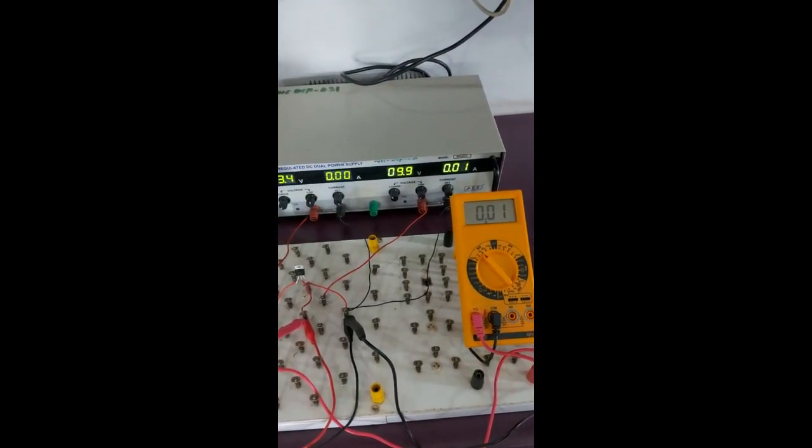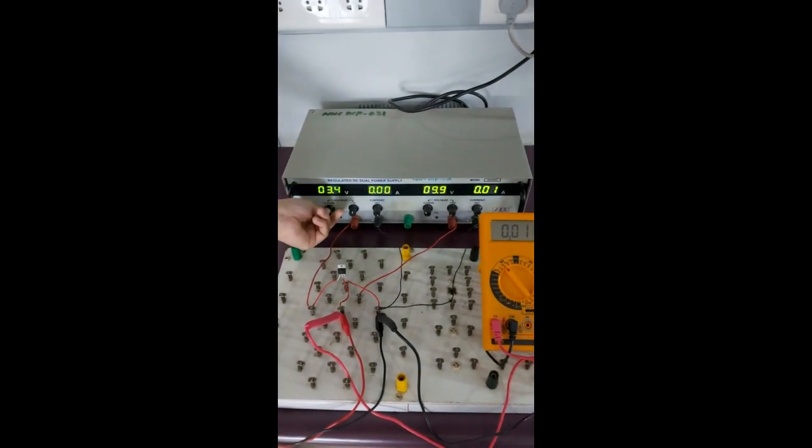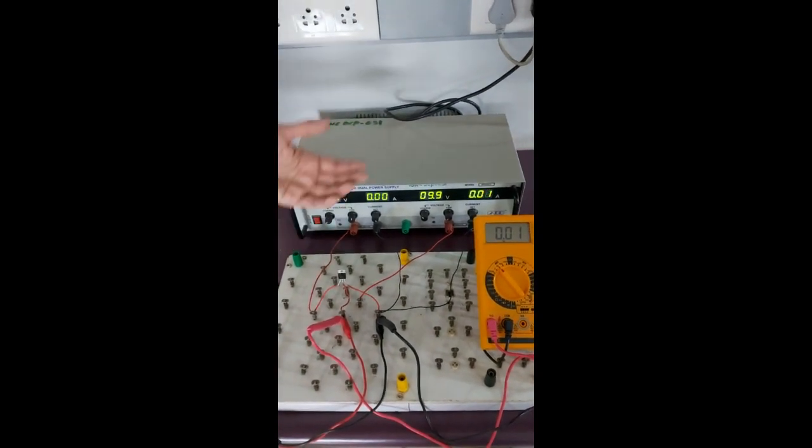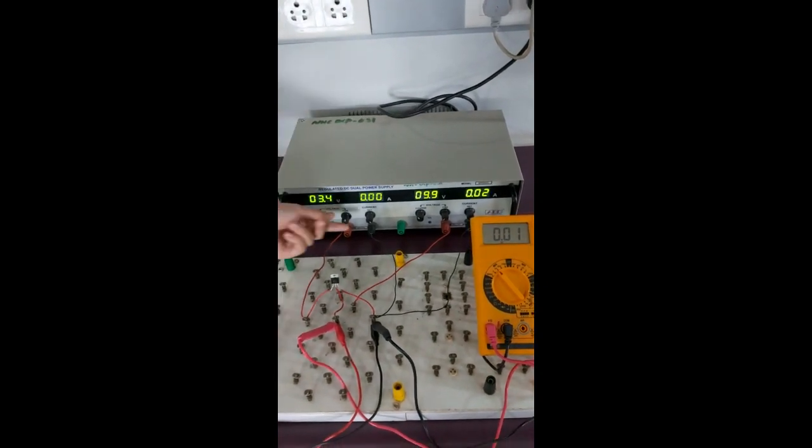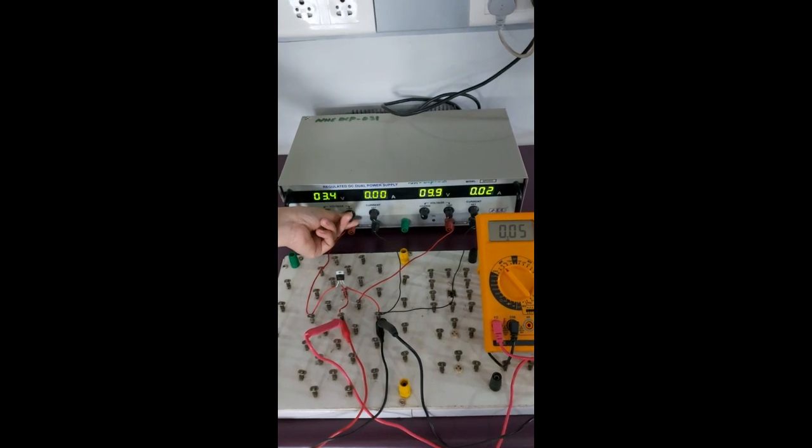So what we saw finally is that when we slowly increase the input voltage, the drain to source voltage was constant at a high value, then it decreased and came to a minimum value here.